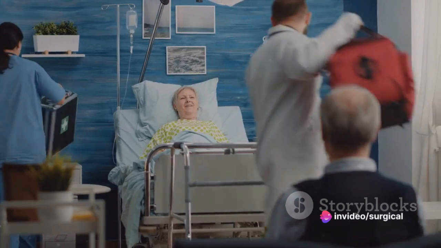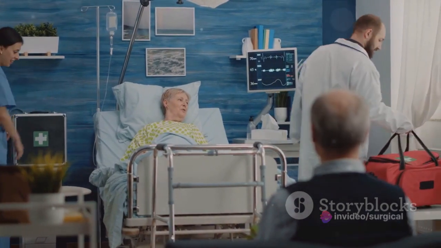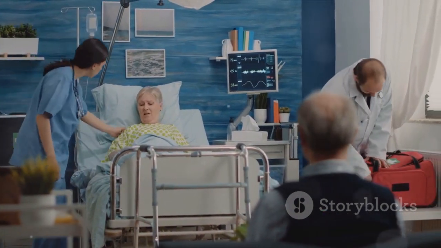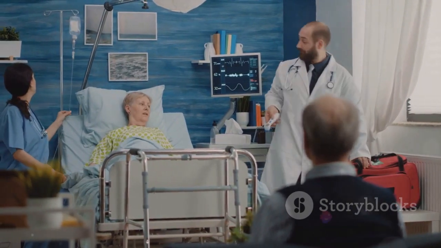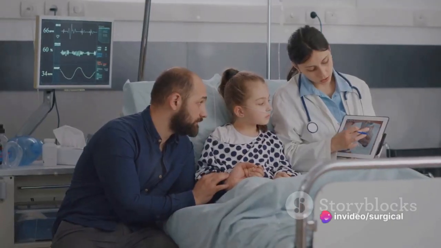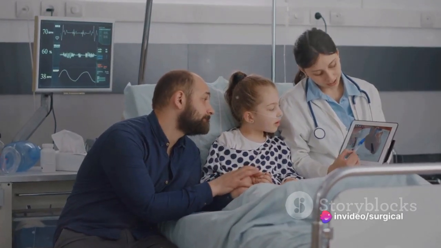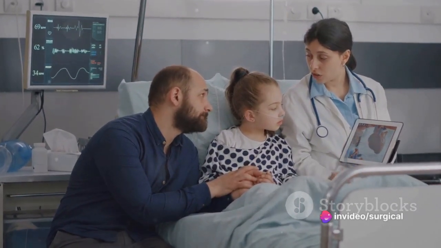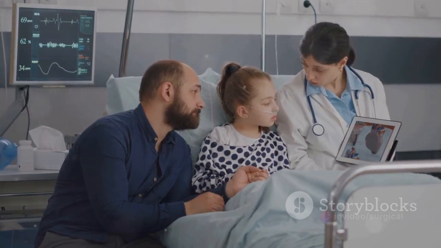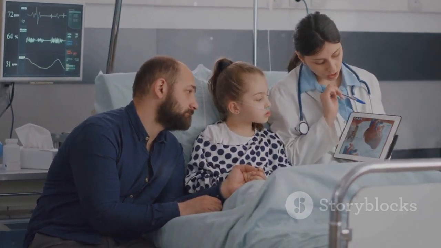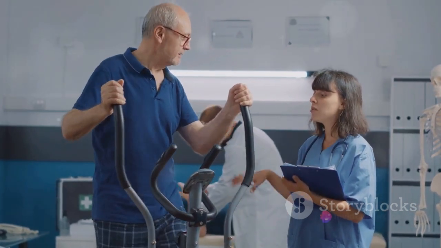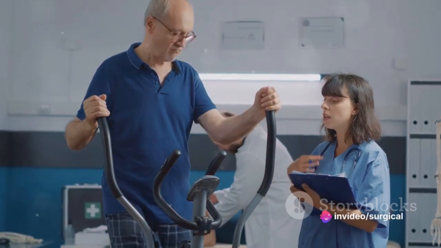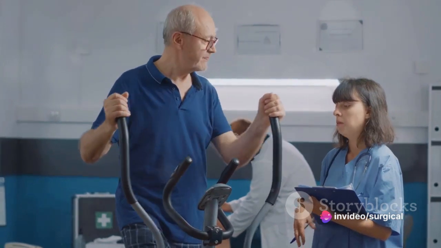Finally, let's delve into recovery. The road to recovery varies significantly between these two procedures. With CABG, you're looking at a longer hospital stay and a more extended period of rehabilitation. This is due to the invasive nature of the procedure and the physical toll it can take on the body. On the flip side, stent placement, being less invasive, generally leads to a quicker recovery time. This can be a significant factor for many patients as it allows them to return to their daily lives more swiftly.